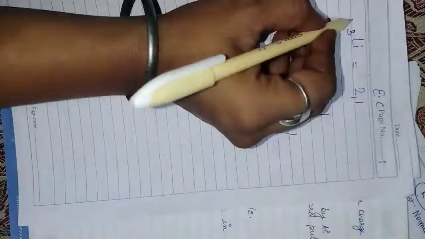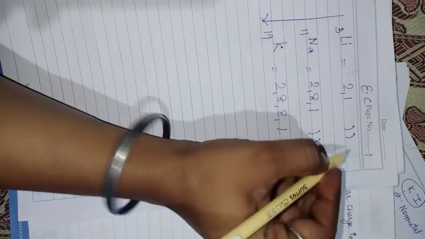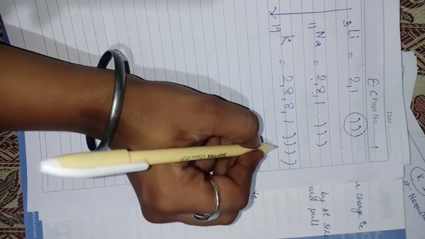Now as we go down the group, number of shells you can see is increasing. Lithium has 2 shells, sodium has 3 and potassium has 4 shells.